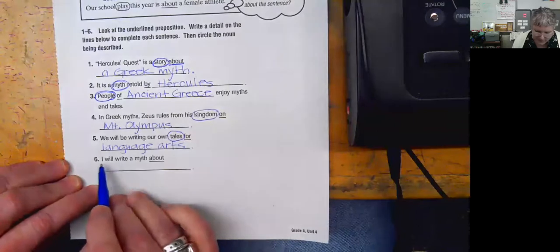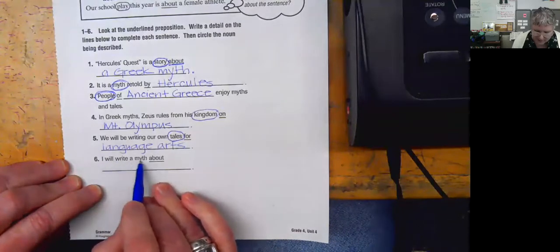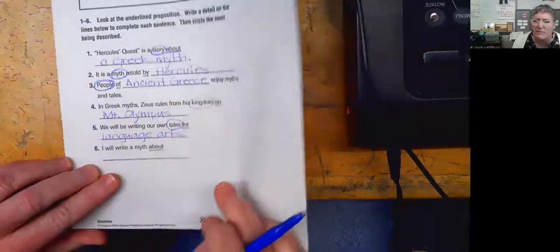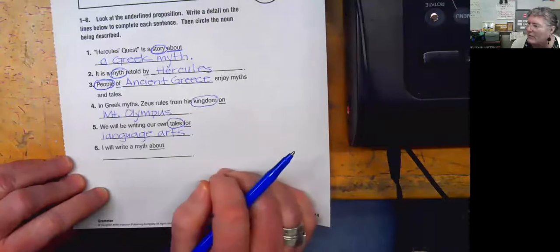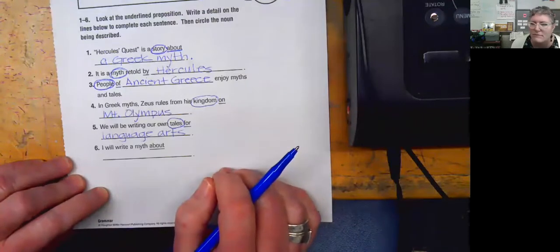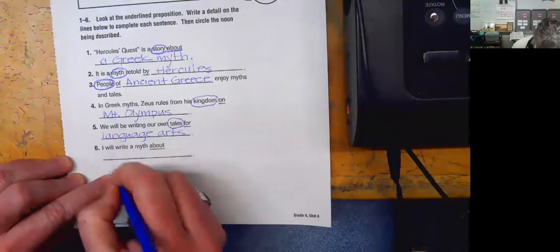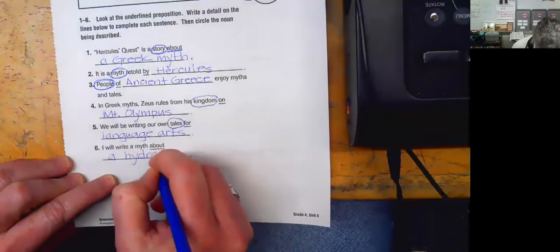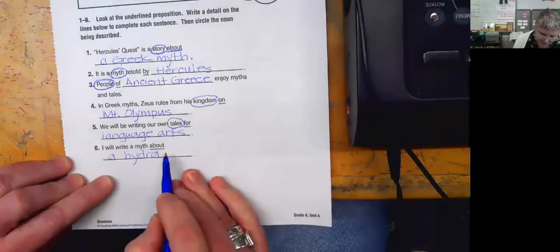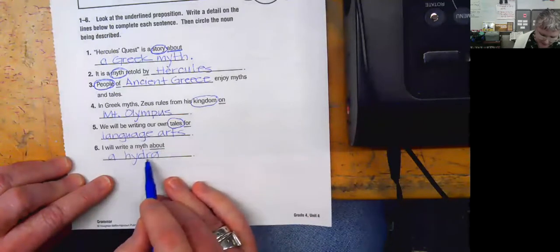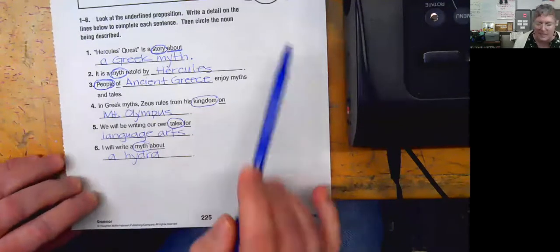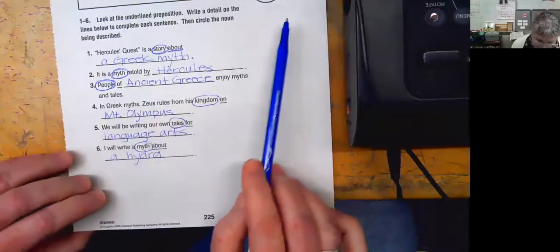All right, and let's look at the last one. I will write a myth about, let's see, maybe we could write a myth about a hydra. All right, so I will write a myth about, what's the noun being described? Myth. All right, so let's take a second to look back through, and we're making sure that each one of these is a noun, right?